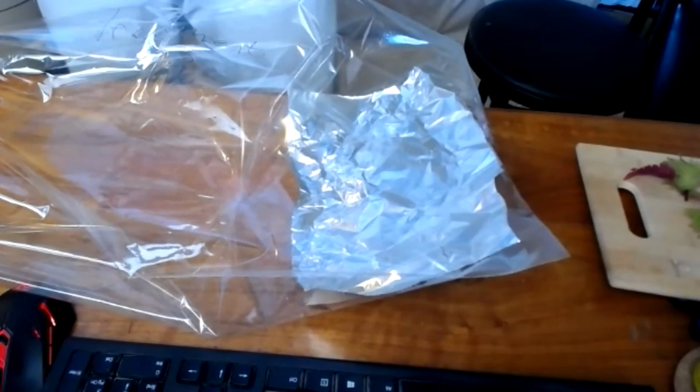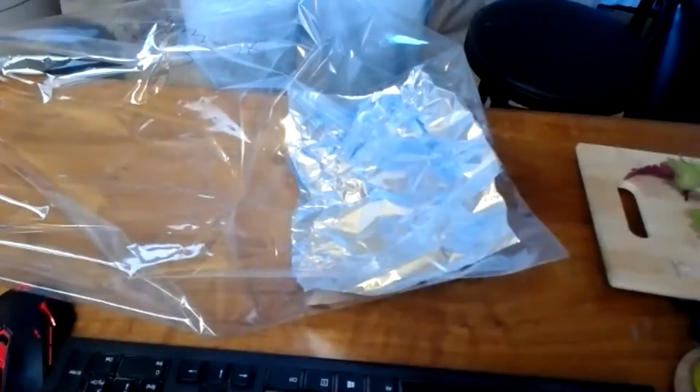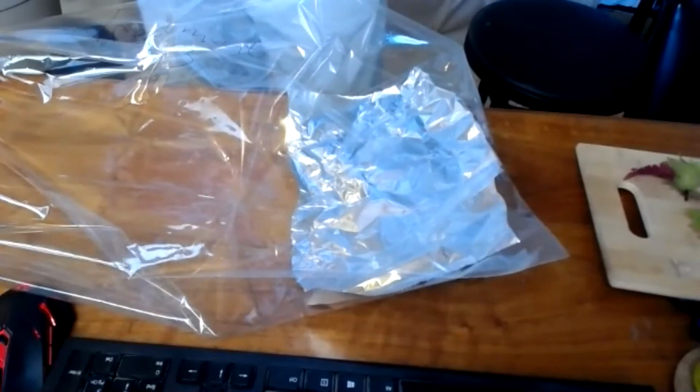I should probably not have that water over top of tax forms. It's a bad idea.